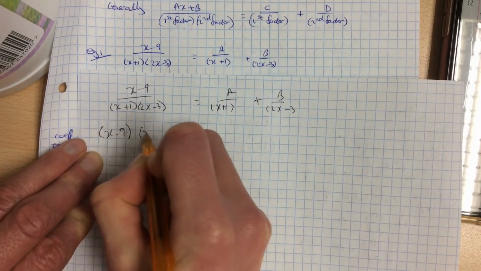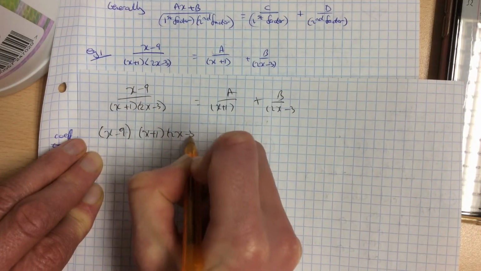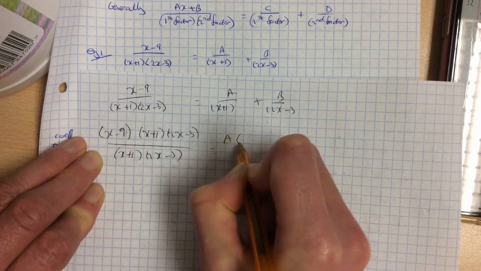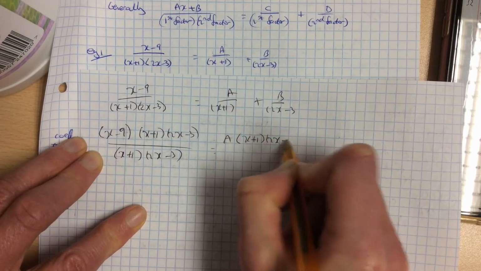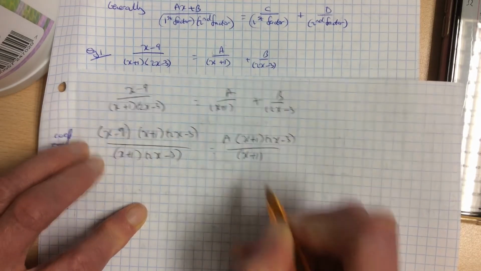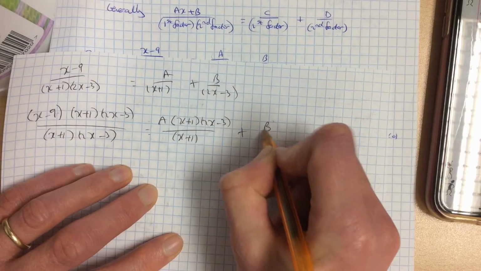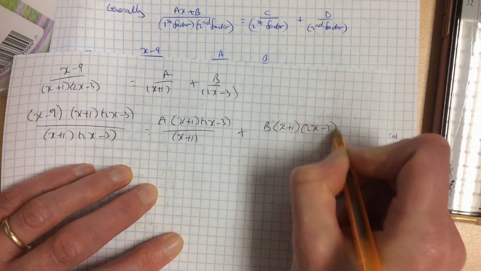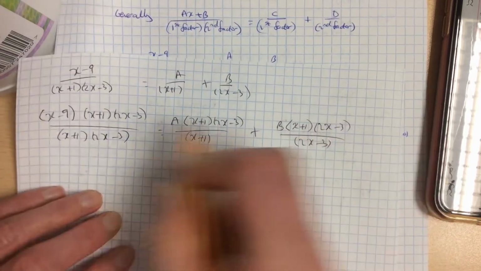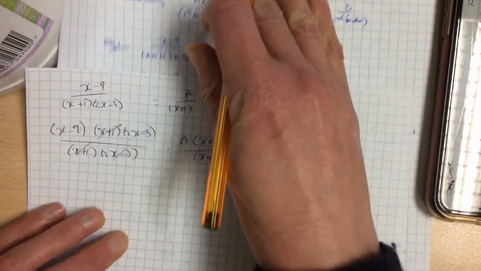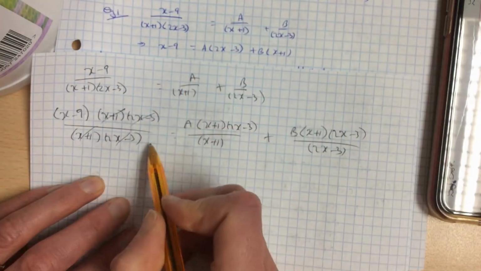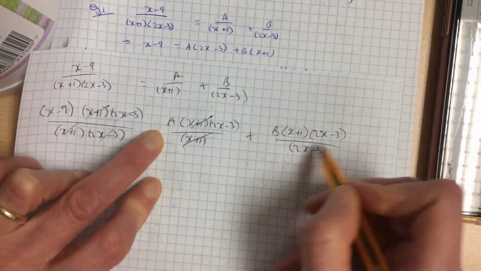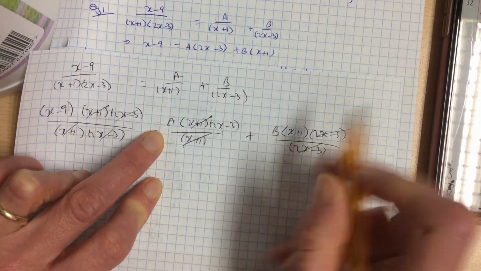So the first fraction becomes so. The next fraction, now you wouldn't do this out for everyone, you would never do this out, I'm just doing it to give you a bit of understanding here. 2x minus 3 all over 2x minus 3. Over in the first fraction, they all cancel down, leaving you with x minus 9. On the second fraction, they cancel to leave you with this one. And in the last fraction, these cancel to leave you with this.